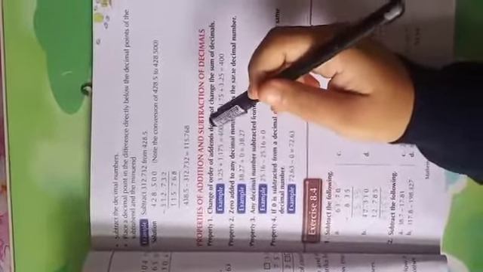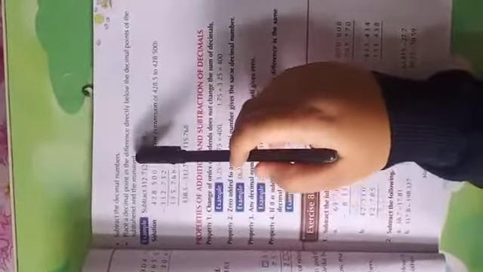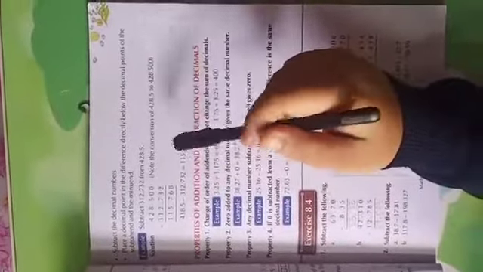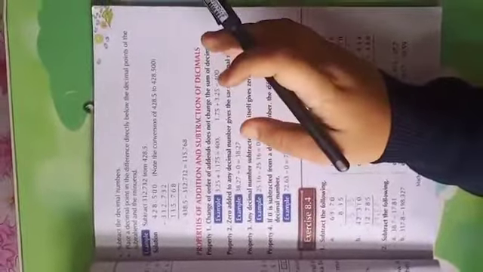Make sure that the decimal points of both the numbers lie one below the other. Subtract the decimal numbers. Place a decimal point in the difference directly below the decimal points of the subtrahend and the minuend. Okay children, in this way we can do the subtraction of decimals. Now we will discuss some properties of addition and subtraction of decimals.